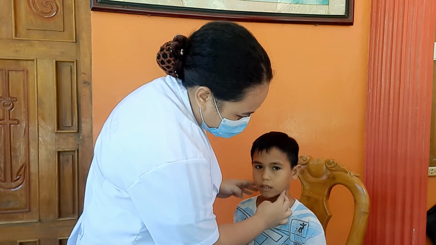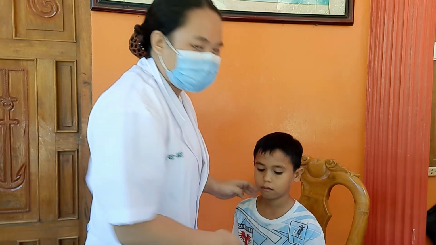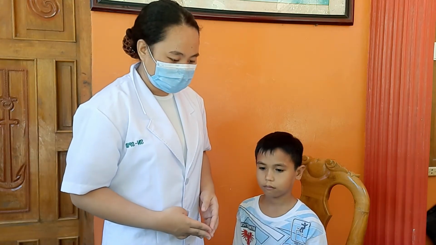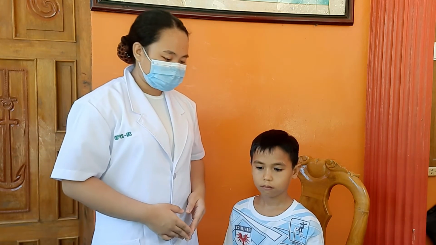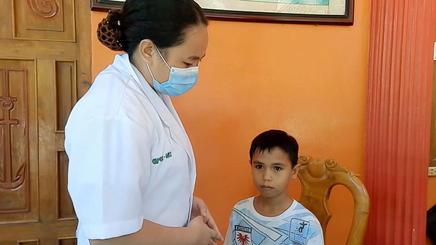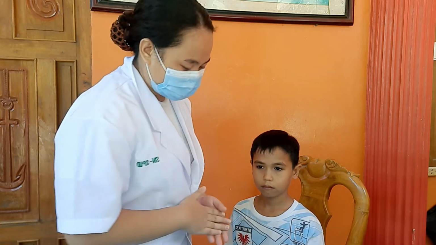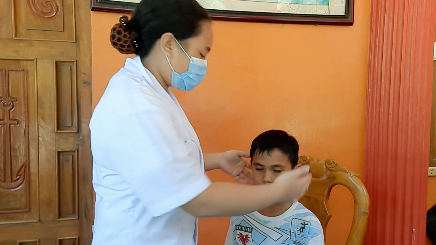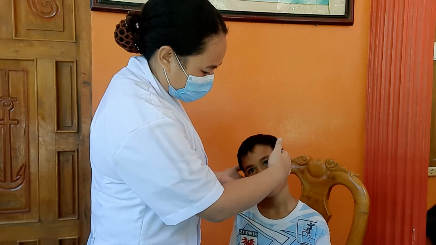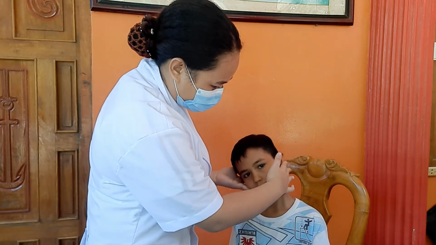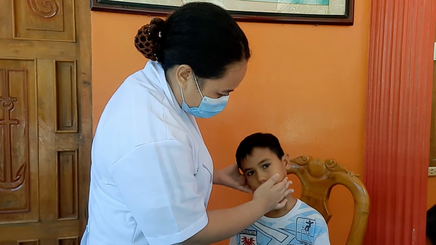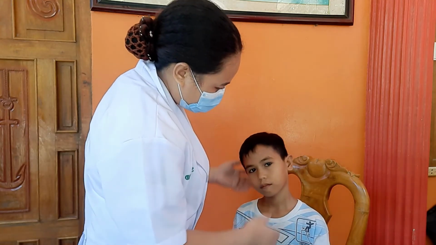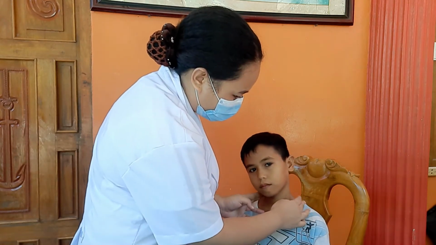Dili ra sakit? Okay. So now we are done. And we'll be using the posterior approach in palpating the thyroid gland. So with the head, we will first start to tilt the head to the right side. So can we tilt it here, sir? Okay, to the right lobe. We tilt the client's head to the right and palpate the right lobe.